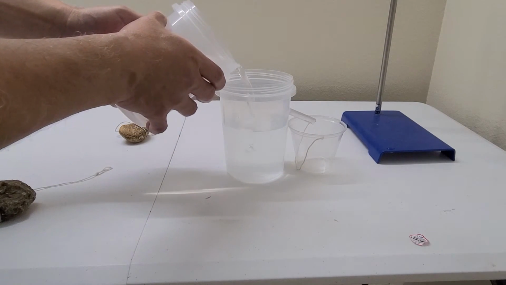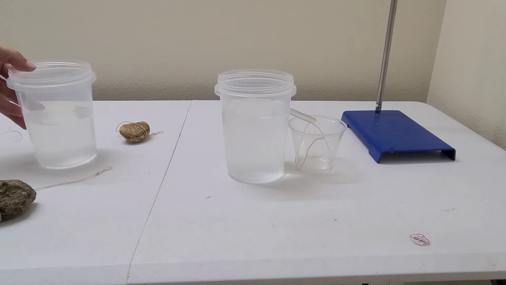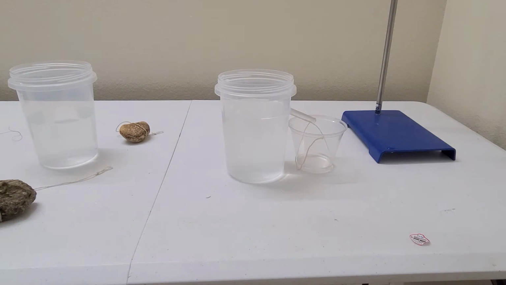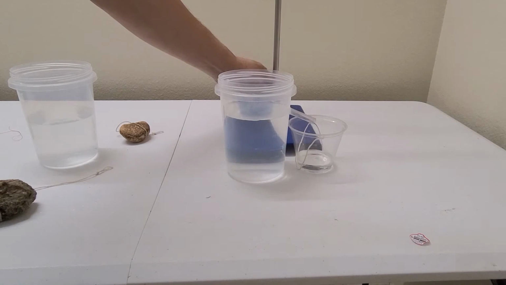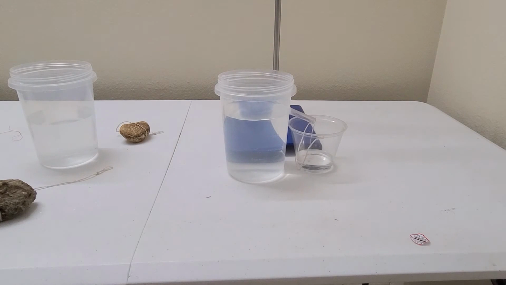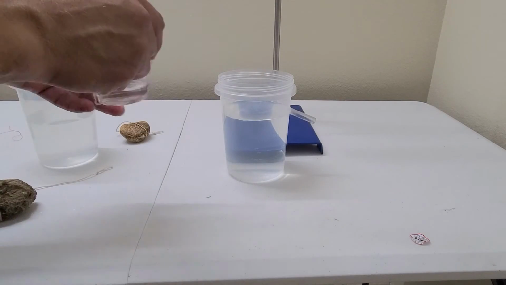Okay, let's do it. It takes a while to find that level. Perfect, it's done. Now let's remove the water.